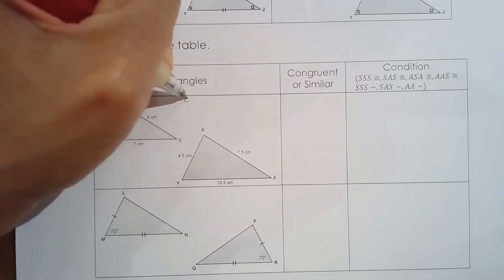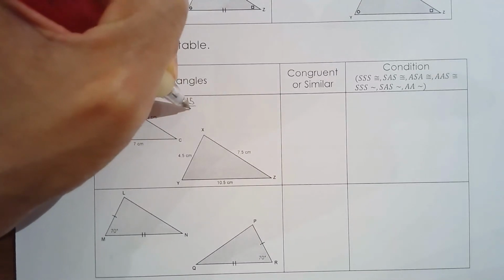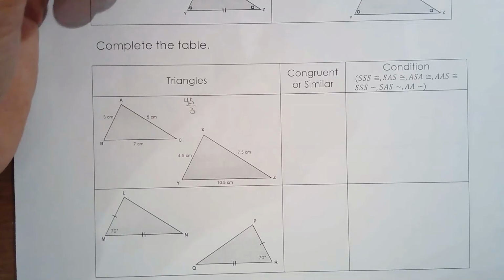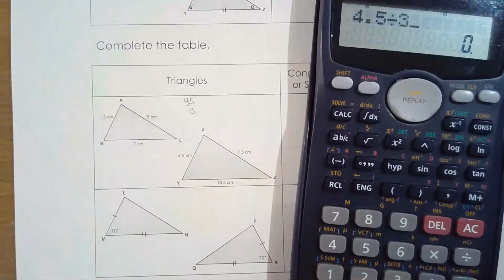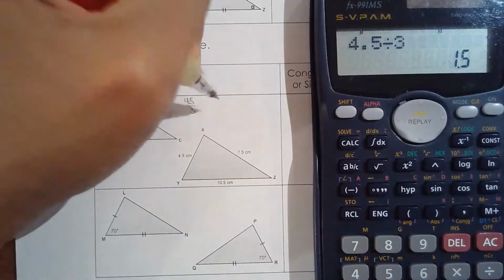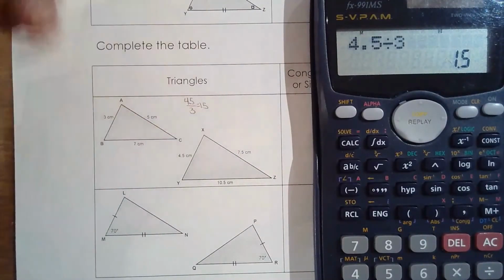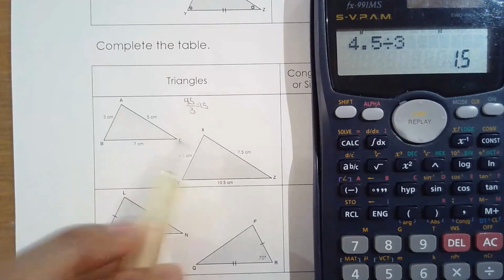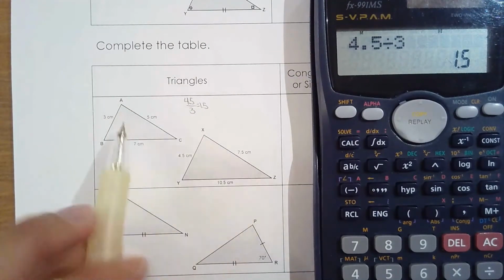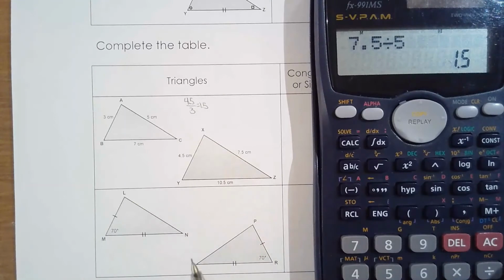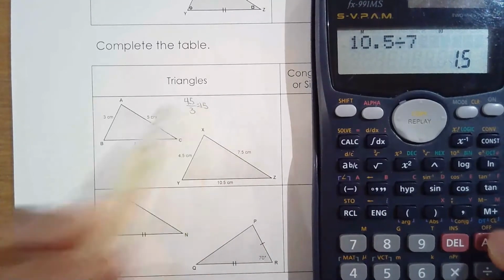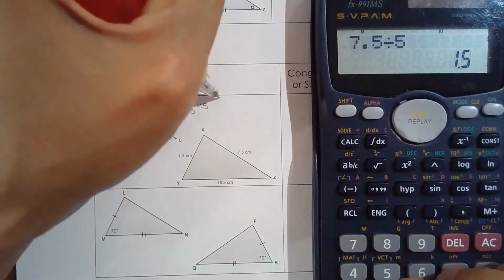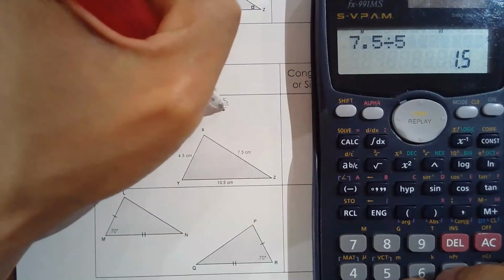So I'm going to see if they're proportional. 4.5 over 3. You don't need a calculator, but I'll just show anyway: 1.5. I'll do the other ones using a calculator. 7.5 over 5, and then 10.5 over 7.